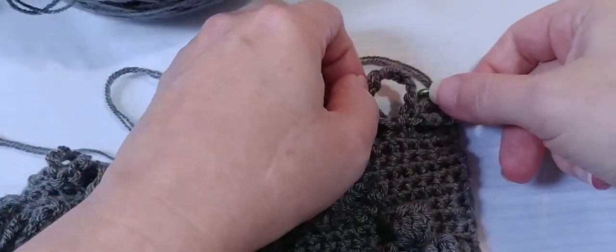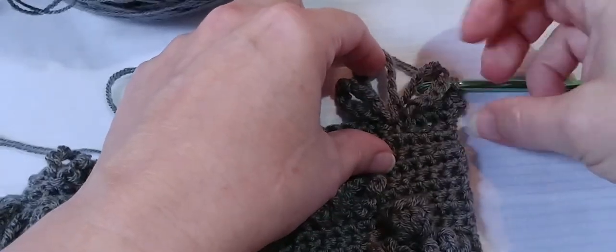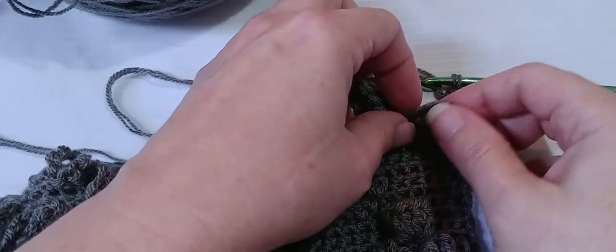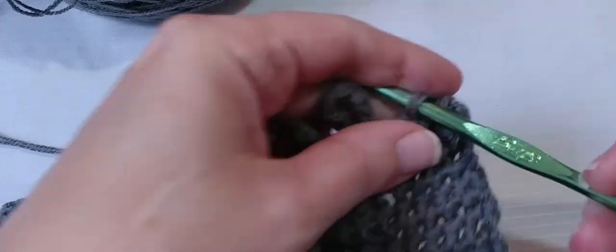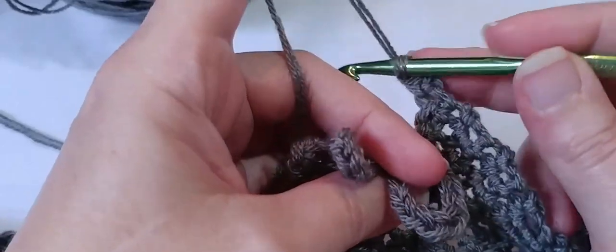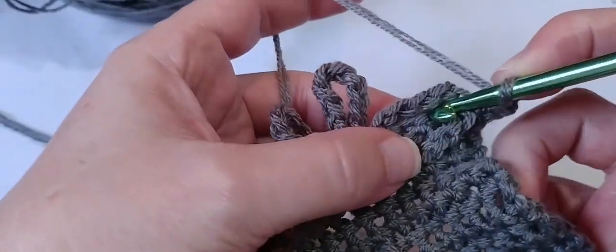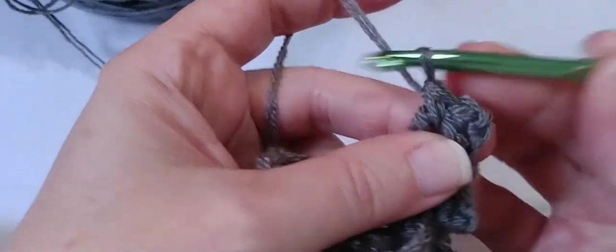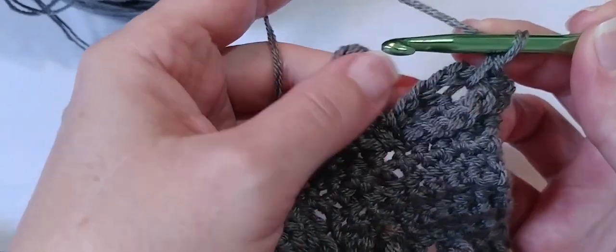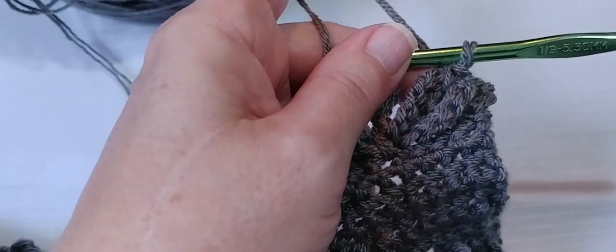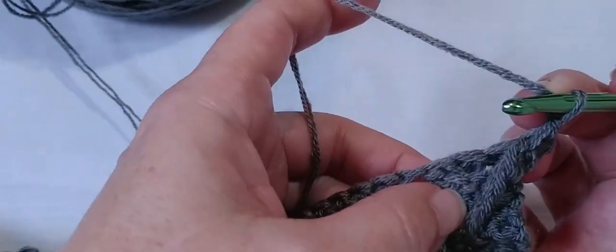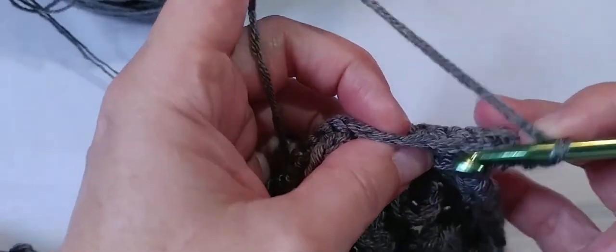Try not to twist them. We're going to take that right loop and place it over the next single crochet, and we're going to anchor that loop into place with a single crochet, just like that. And then the directions say make 2 more single crochets. So move that loop out of the way and locate the next 2 stitches.